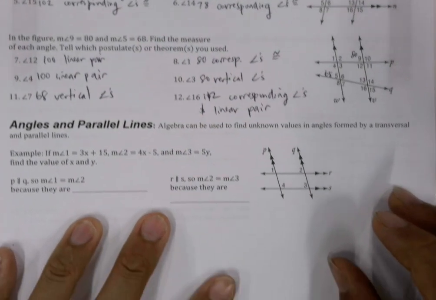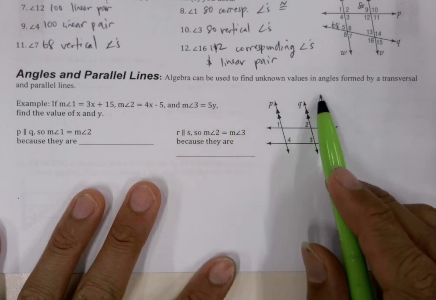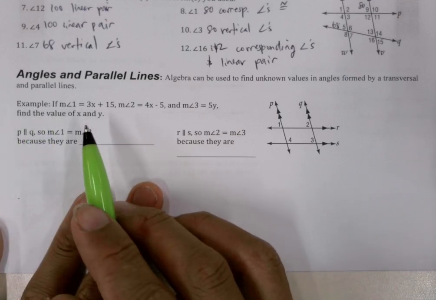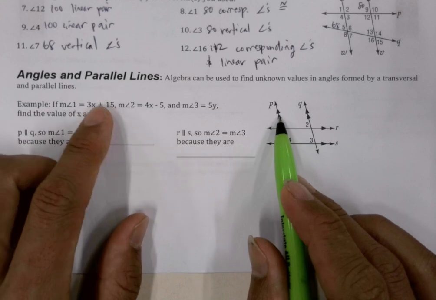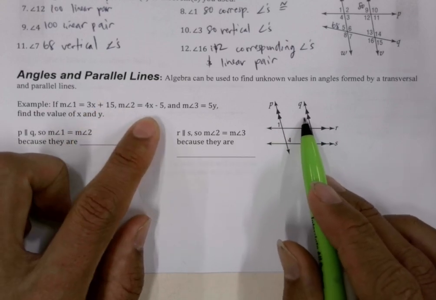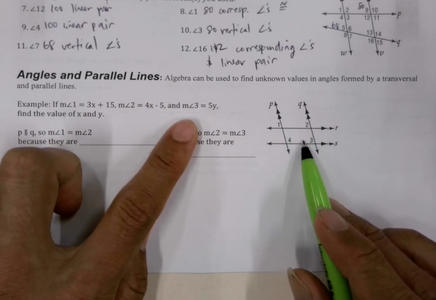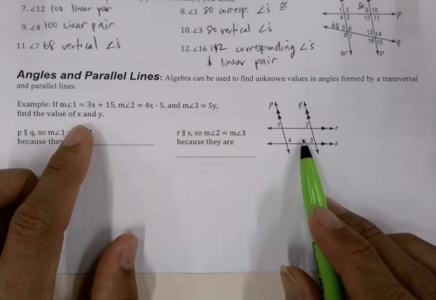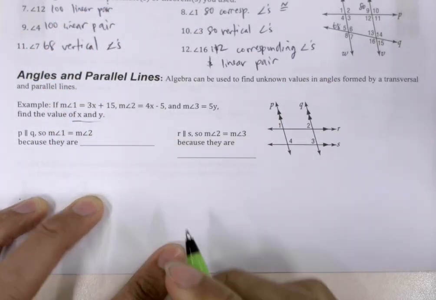Our next section here is that algebra can be used to find unknown values in angles formed by transversals and parallel lines. So for example, let's say measure of angle 1, this one here, is equal to the expression 3x plus 15. Measure of angle 2, over here, is equal to 4x minus 5. And measure of angle 3 is equal to the expression 5y. We're to find the value of x and y.